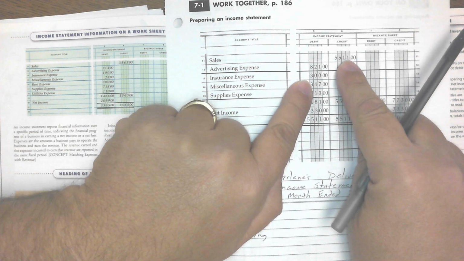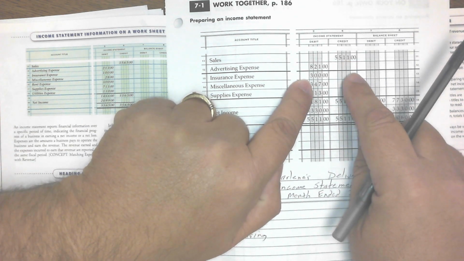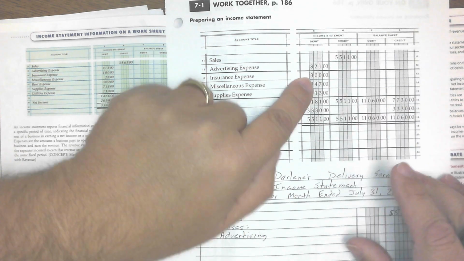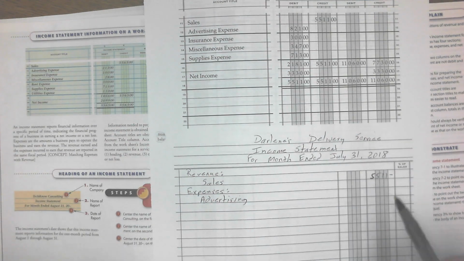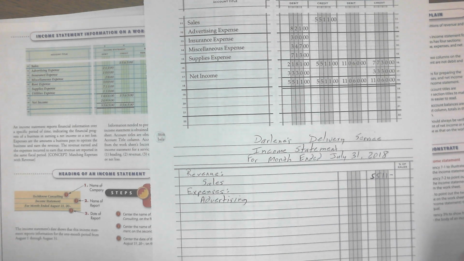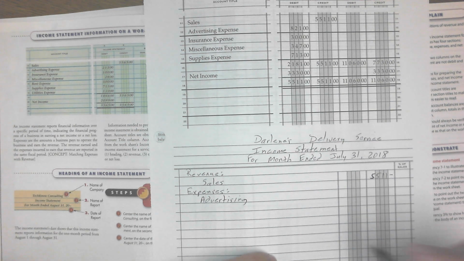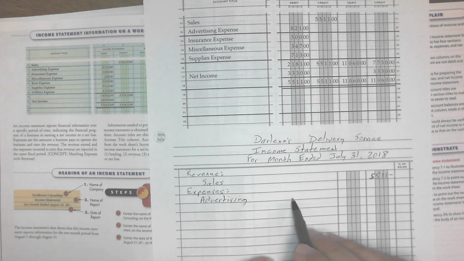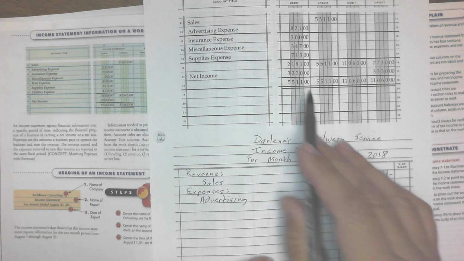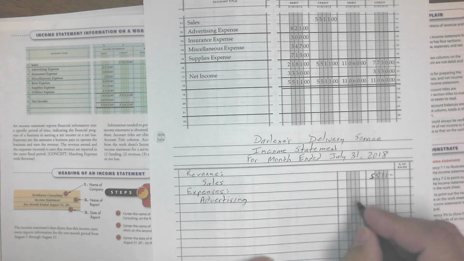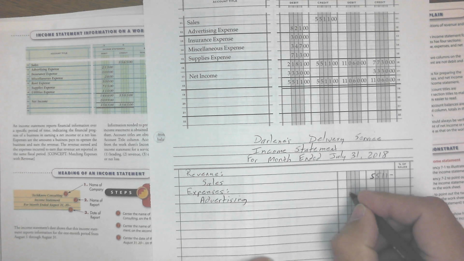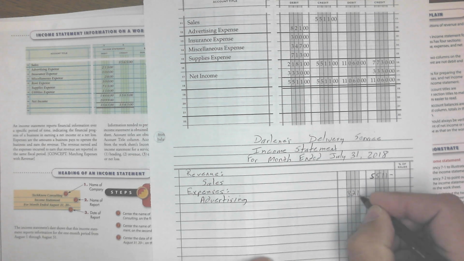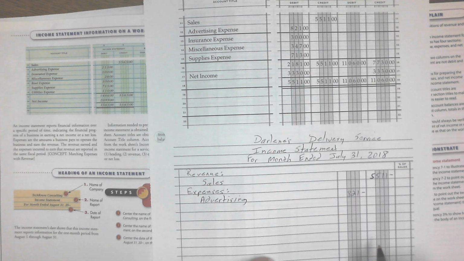And obviously our sales is in credit. It's going to be arranged the same way because the expenses are subtracted from the income. So we'll put this in the left column, $821 for advertising.